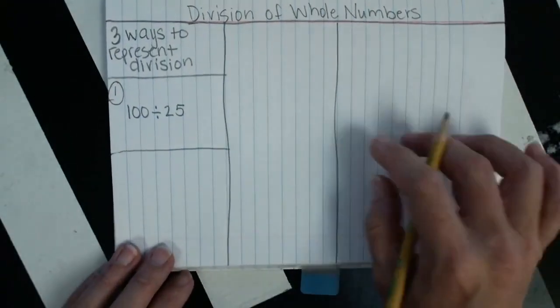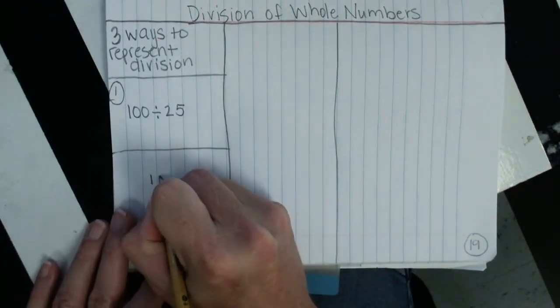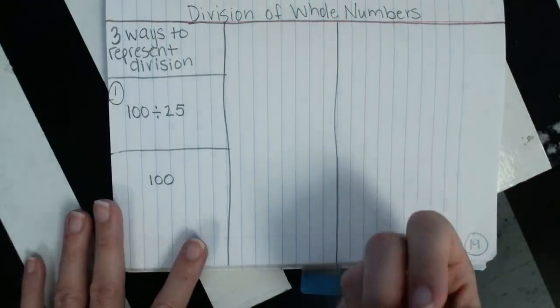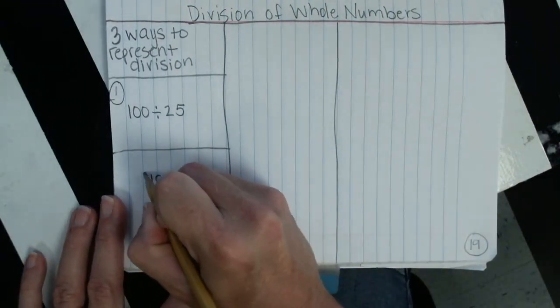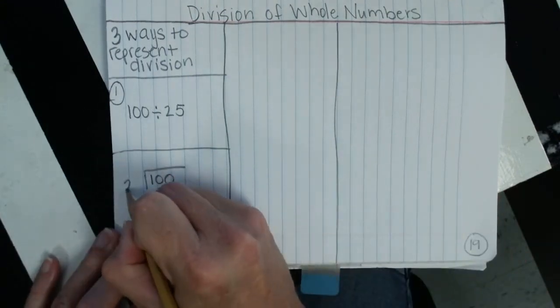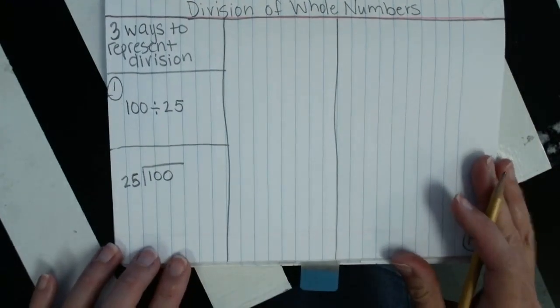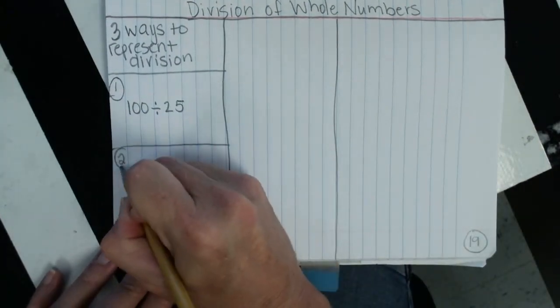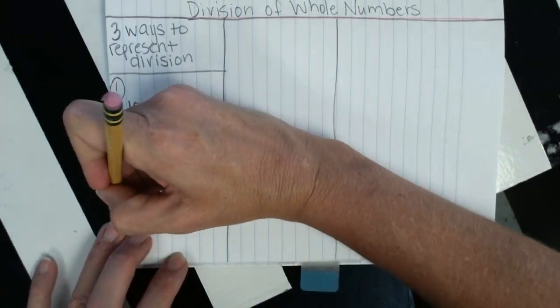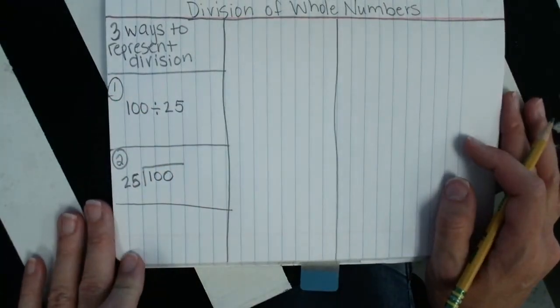Another way that we could represent the same problem would be to have that 100 inside what some people refer to as the division house, and then the 25 on the outside. So this is way number 2 to represent division in math. So these 2 ways we're all pretty familiar with.